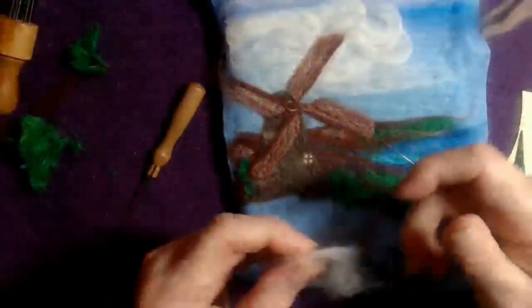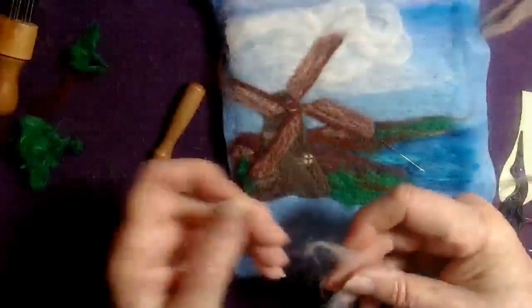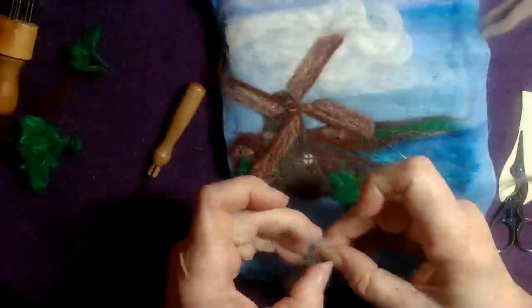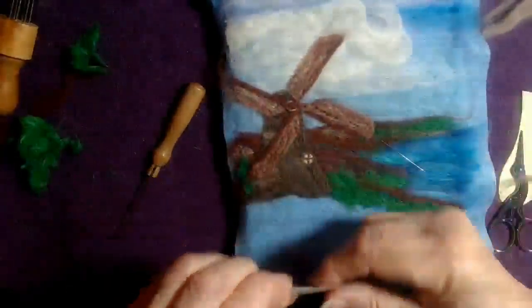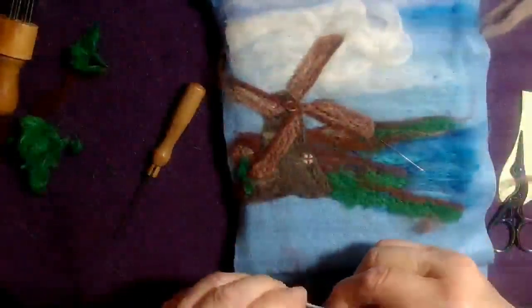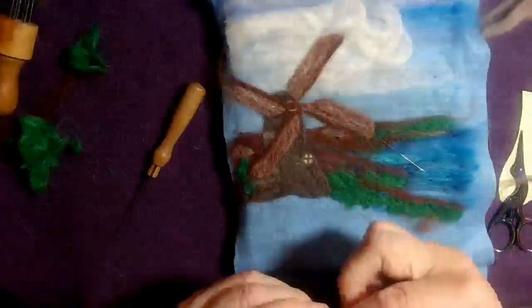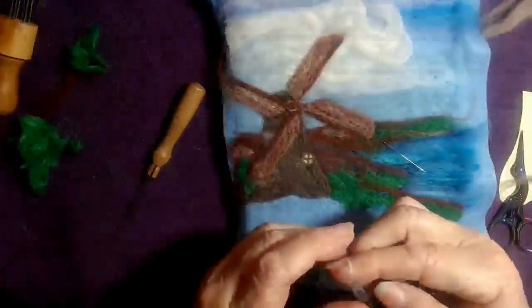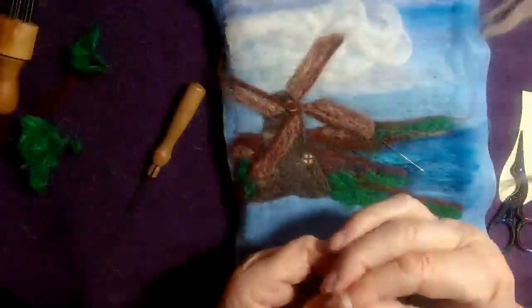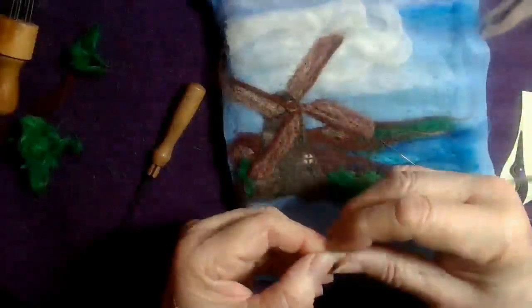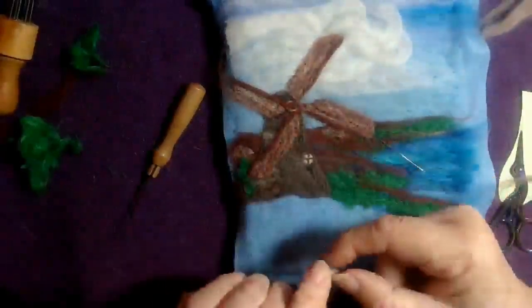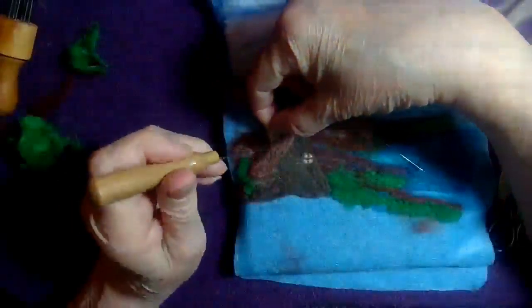That's one window. A lot of work for one window. This time I won't use quite as much. I'm supposed to have one around here. It's going to be kind of peeking out behind that. That's going to be harder because I should have done it before I put that on.